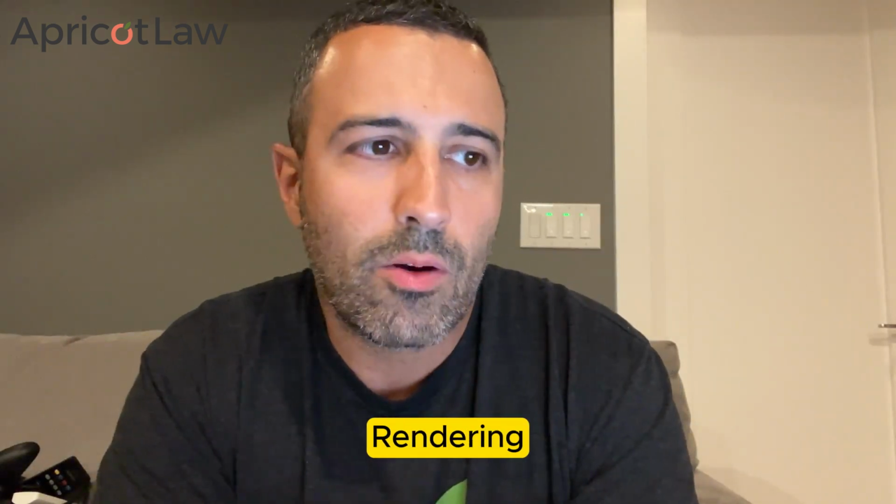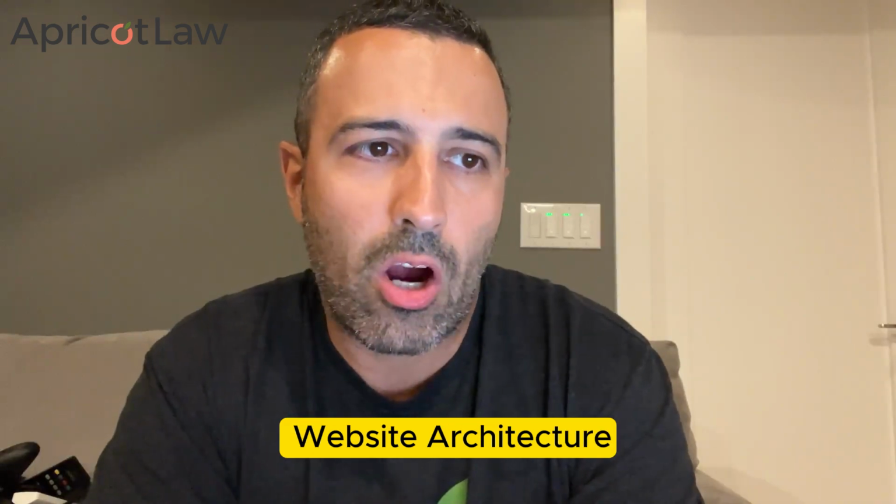Backlinko has this nice definition of technical SEO that I think we should cover first. I'm just going to read it. Technical SEO is the process of ensuring that a website meets the technical requirements of modern search engines with the goal of improving organic rankings. Important elements of technical SEO, and this is important, include crawling, indexing, rendering, and website architecture.